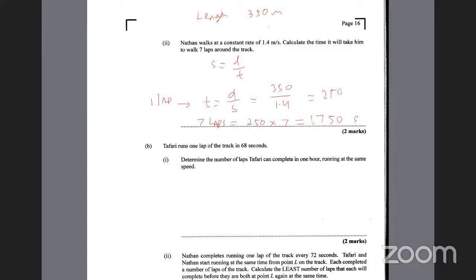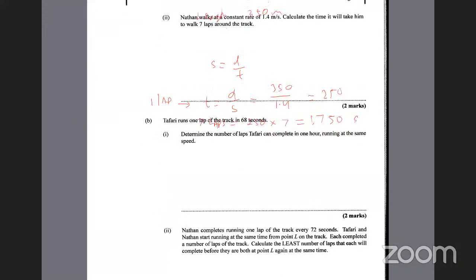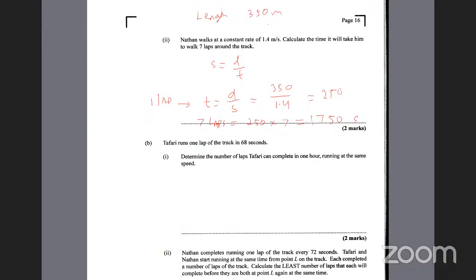Right, can I leave this right here? Yeah, should be able to work it out, right?